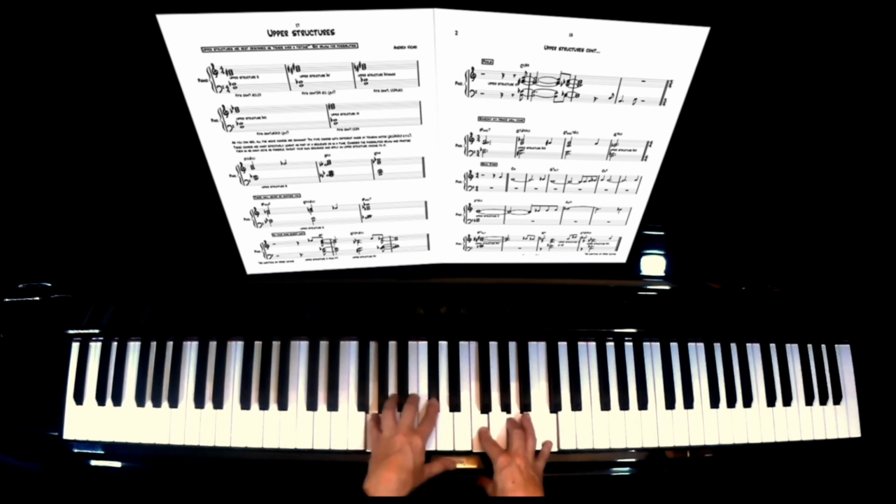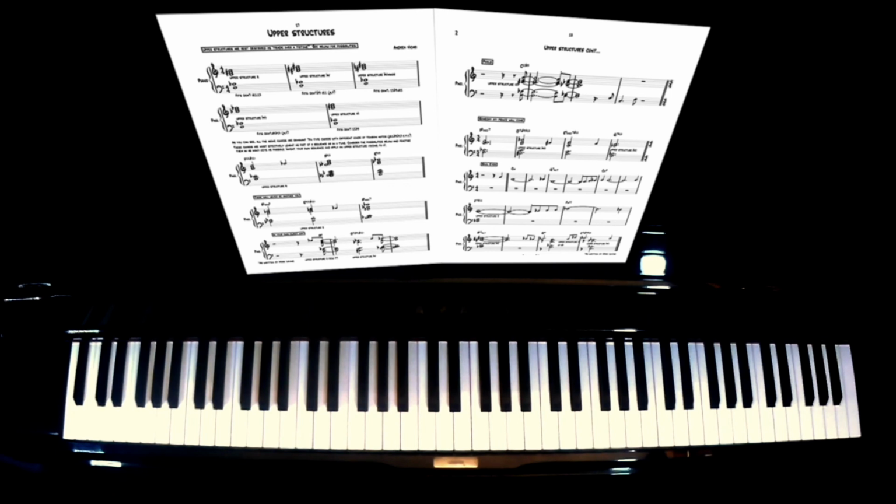In the next lesson, I'm just going to talk about upper structures, and not specifically pages from this book, but just continuing the idea of how you can alter a piece of music just by varying the dominant seventh.